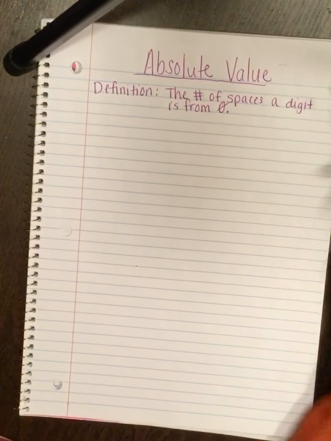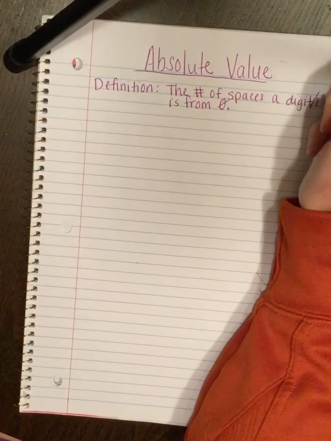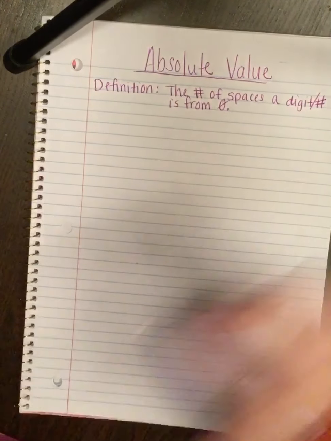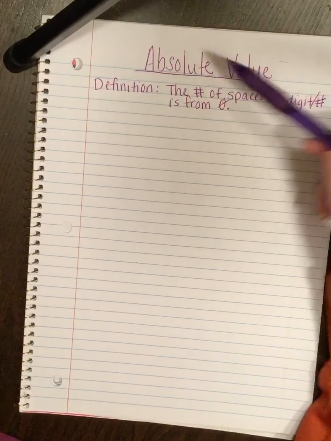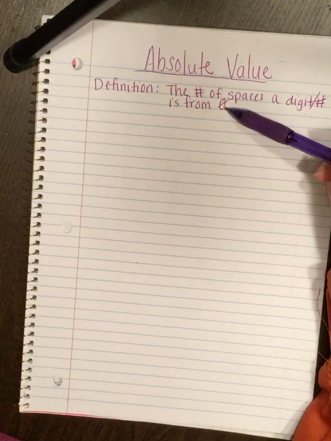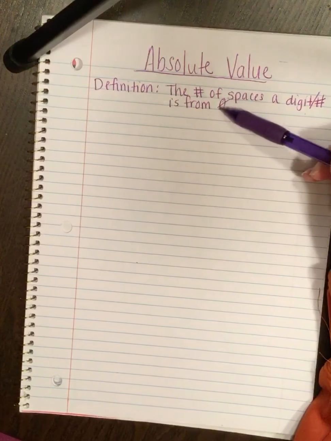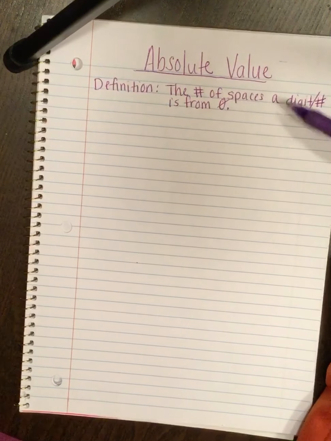Okay, and digit should also be digit slash number, I guess, because it could be more than one digit. So the number of spaces a digit slash number is from 0. And you can write out the word 0 if you want. I make my zeros like a 0 with a line through it.